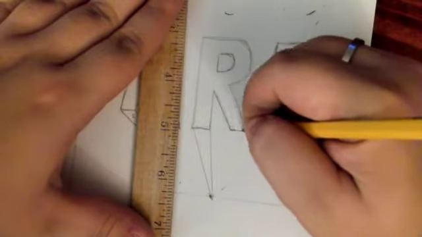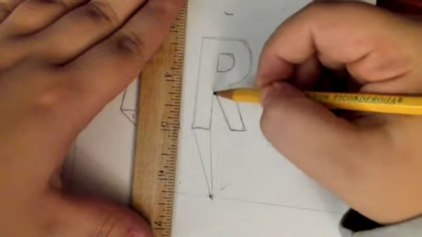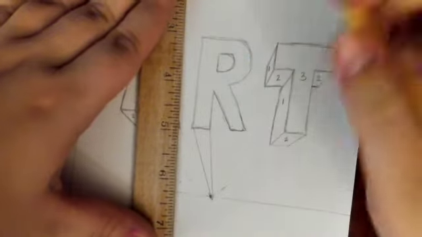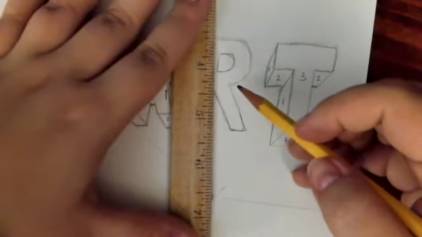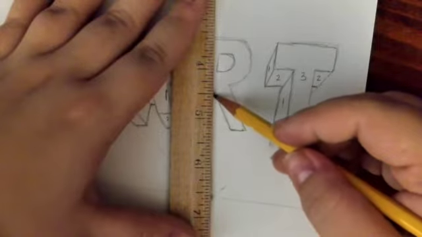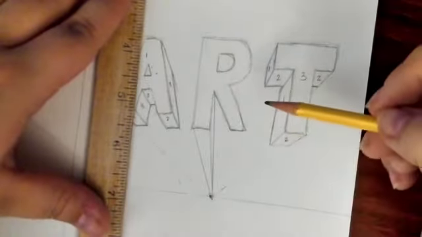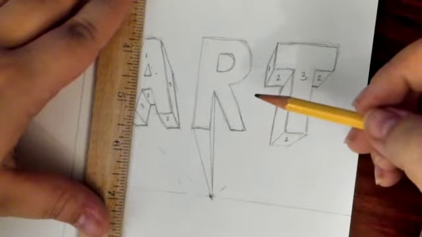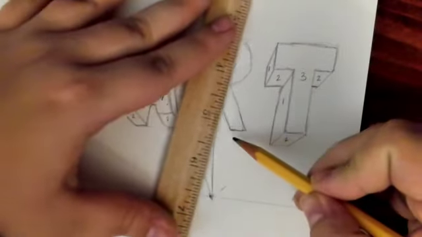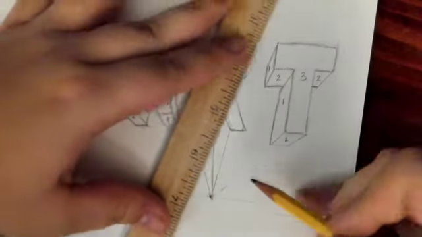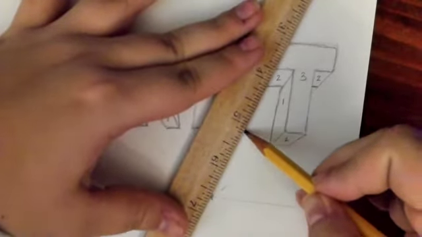This one's tricky. If your R is in a different spot than mine, you might have to draw this line right here. If it doesn't work, then don't worry about it. I think I can very, very slightly fit a line in right there. Yep, super skinny. We'll move down to this corner. It definitely works. And this one.